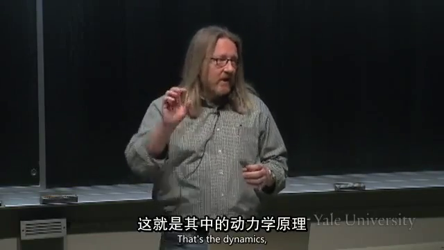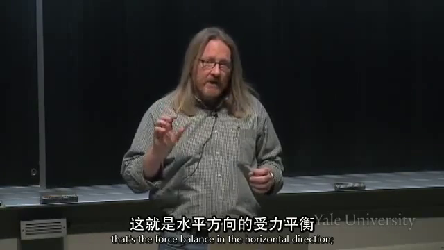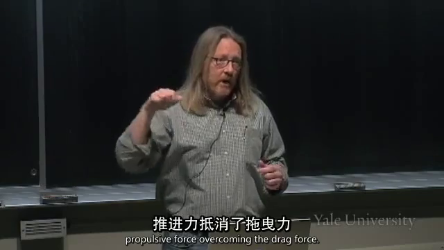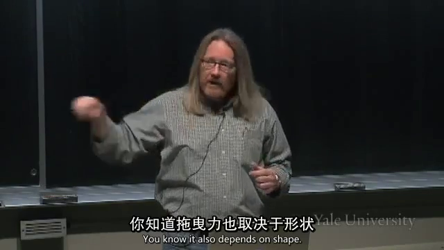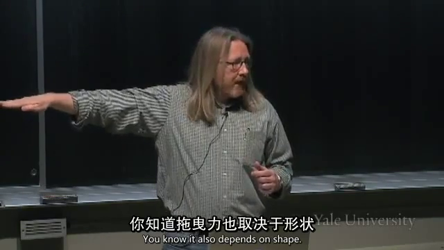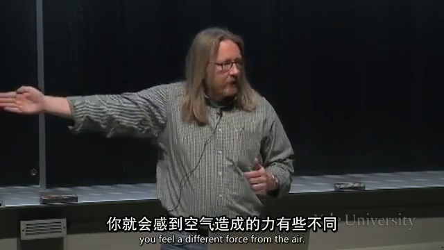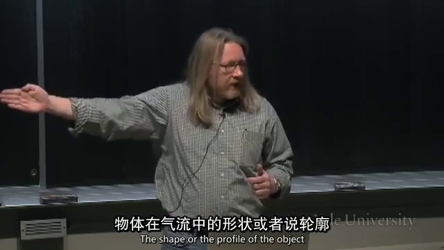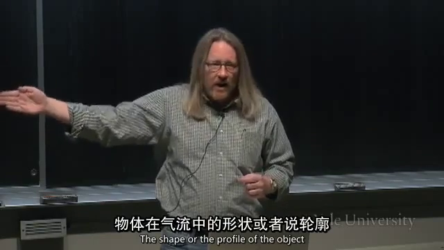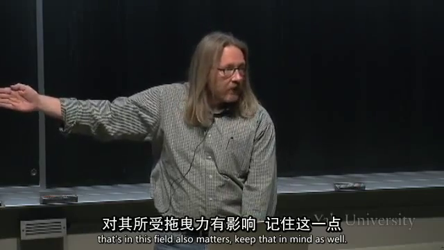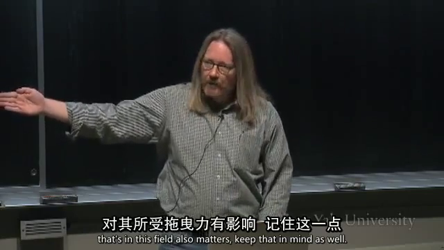So that's the dynamics, that's the force balance in the horizontal direction. Propulsive force overcoming the drag force. Right? You know what? It also depends on shape, right? If you hold your arm out this way, you feel a different force from the air. Right? So the shape or the profile of the object that's in this field also matters. Keep that in mind as well.